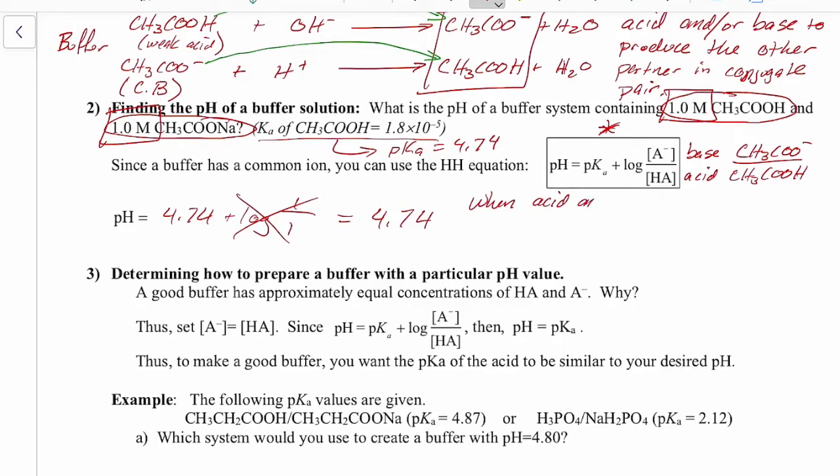So when acid and its conjugate base are present in a 1-to-1 ratio, then the pH of that buffer is going to be equal to the pKa of the acid.